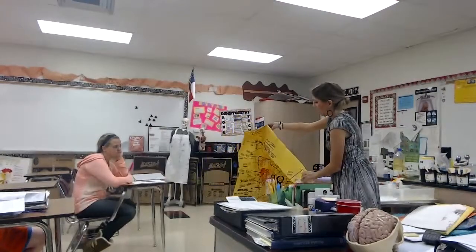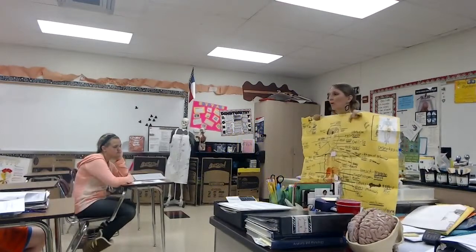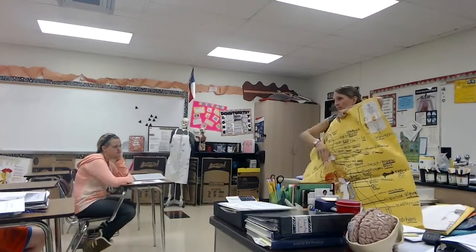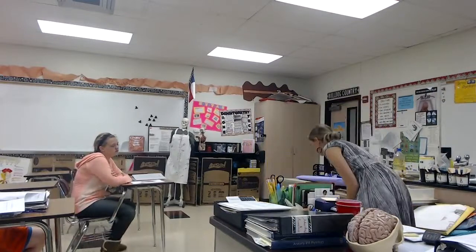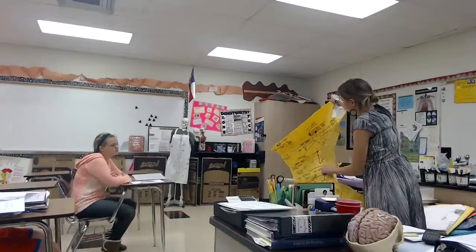Here's another example. Now, they kind of got crazy at the end. I do not want printed organs from the computer taped on here. I want you to draw them. And it doesn't have to be a perfect drawing. Okay? I mean, it needs to resemble. It at least needs to resemble the organ that you're supposed to do. But this is another.